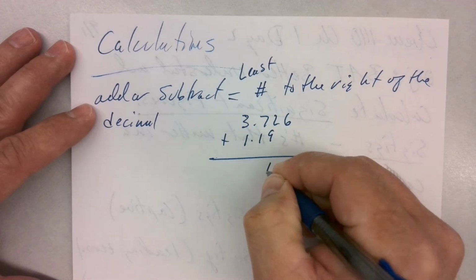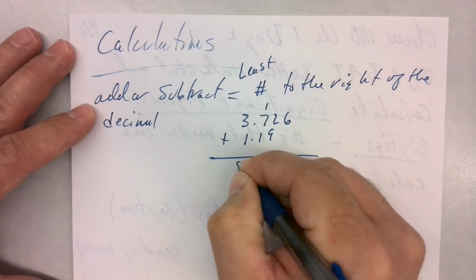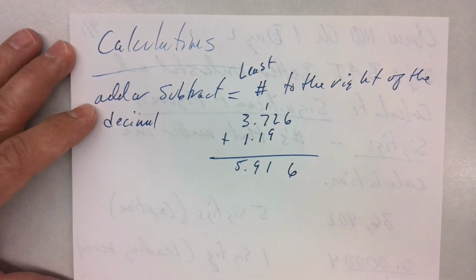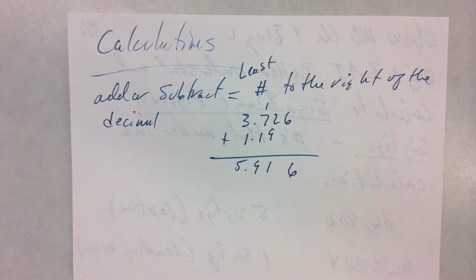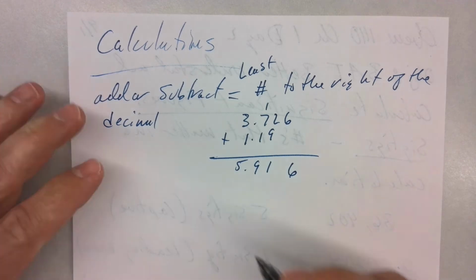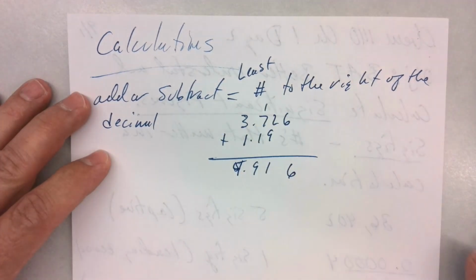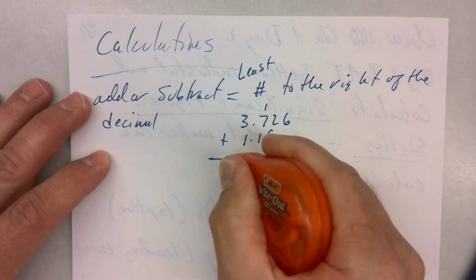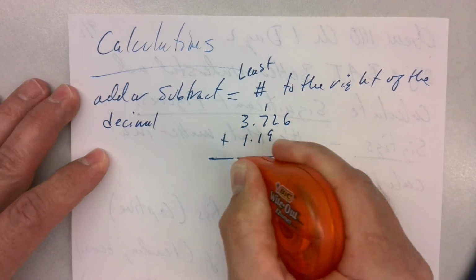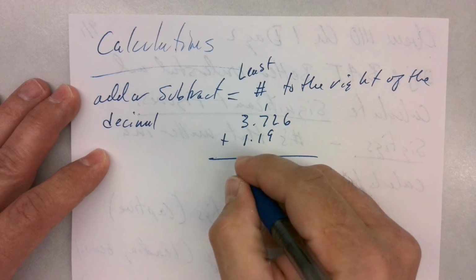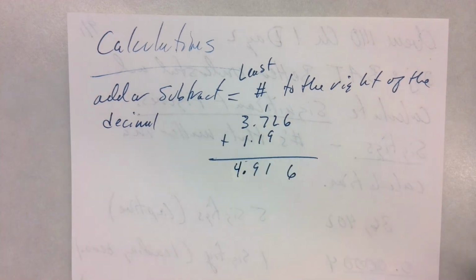Well, it's 6 and 1 and 1 and 9 and 5. 5.916, right? Oh yeah, it is 4. I carried my 1 to the wrong number, didn't I? So this is what you get mathematically. Now, that is not going to be the answer.